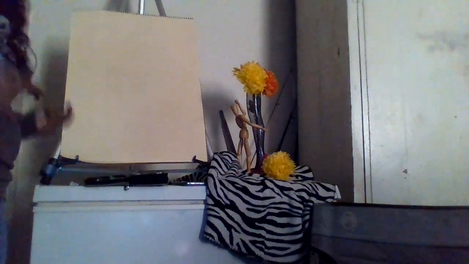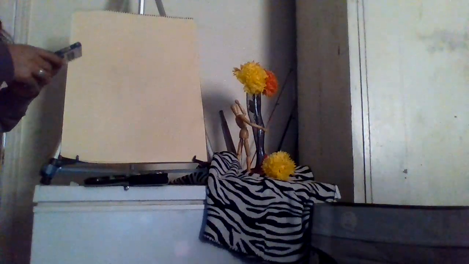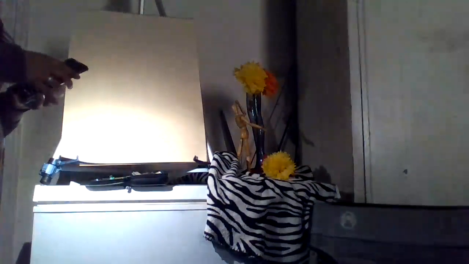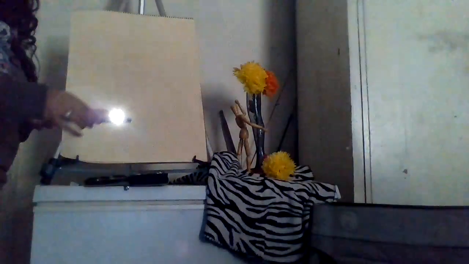Remember how I mentioned that lighting is important to consider when it comes to this assignment, so you have those nice darks and lights. So I'm going to go ahead and turn on the light on my phone and place it somewhere where I think it looks kind of cool.